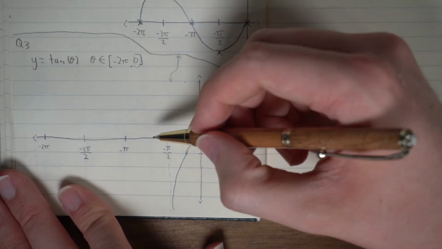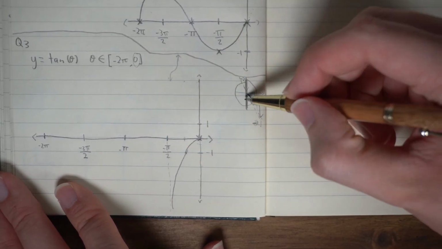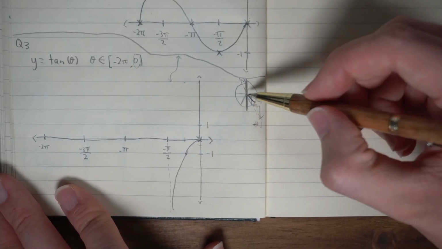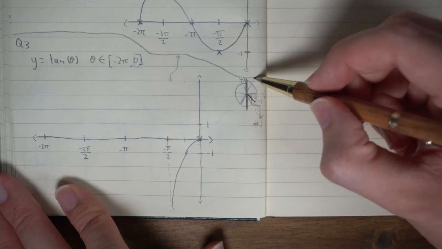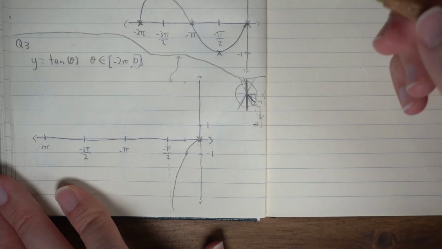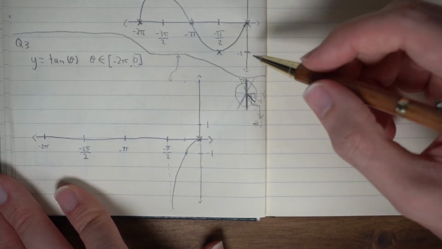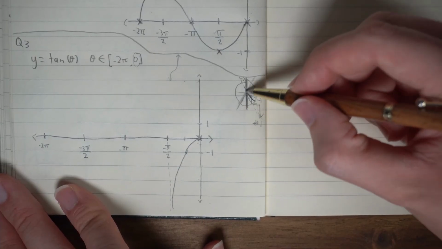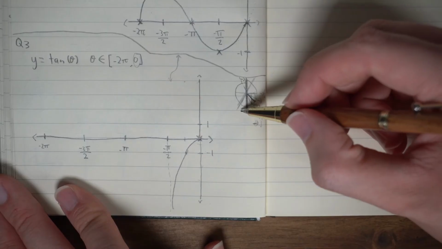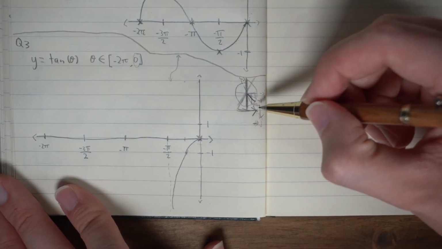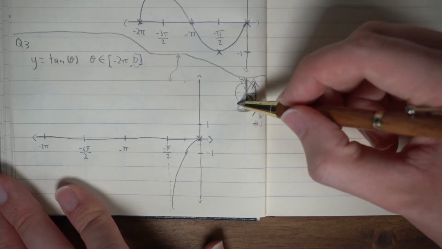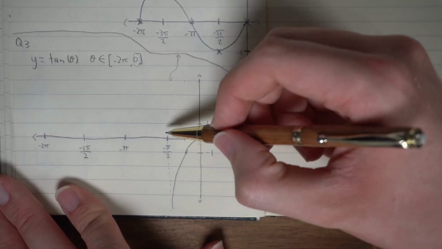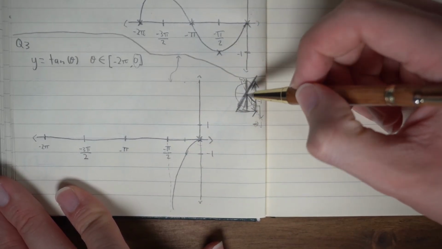Nice. Now, after negative pi on 2, what happens? Well, we keep going this way. So this is where our lines would be at. How steep is this? Kind of steep, but is it positive or negative, basically? It's going to be positive because as this line, as we go across, it's getting hard to see on here, but as we go across, we go up for this line here. Okay, so we're going to have a positive gradient. It's going to start out super steep.